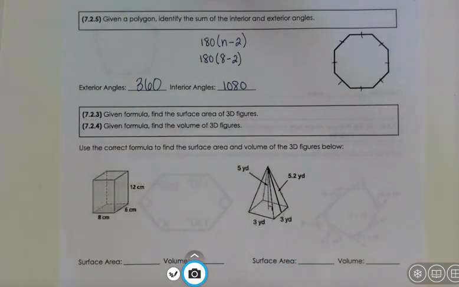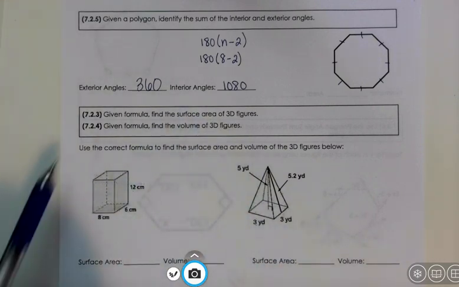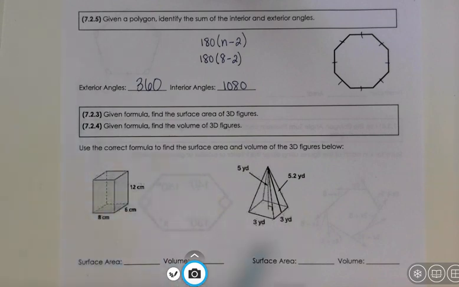On the bottom here, I have 7.2.3, which is surface area, so we're going to do the surface area of both. And then 7.2.4 is volume, and we're going to do the volume of both. So these learning targets are kind of mixed together, which is fine. We do need our formulas for that, but we do have our formula sheet for this unit. I have it off to the side here.